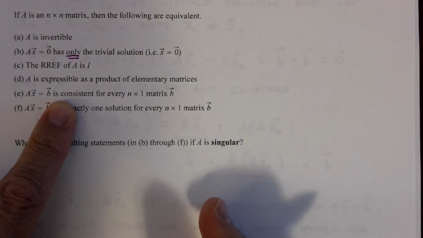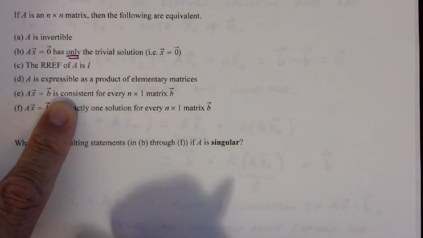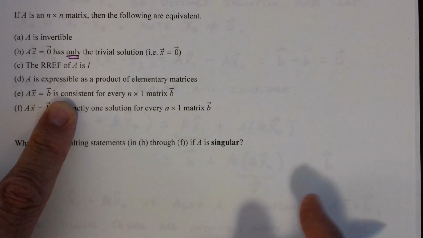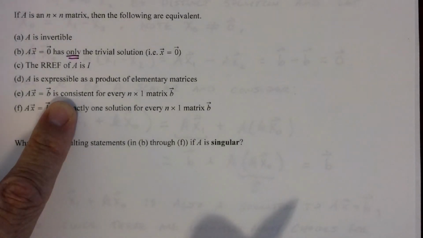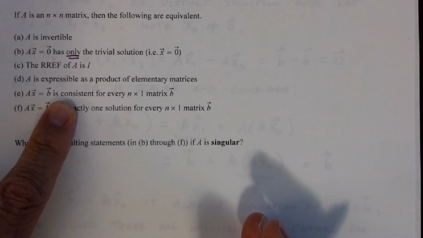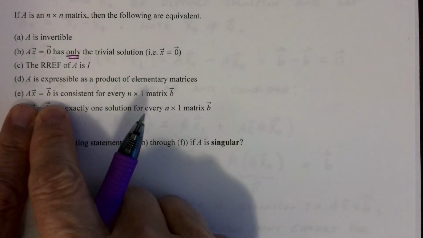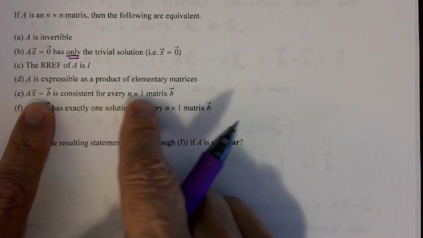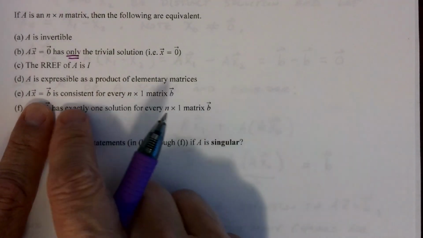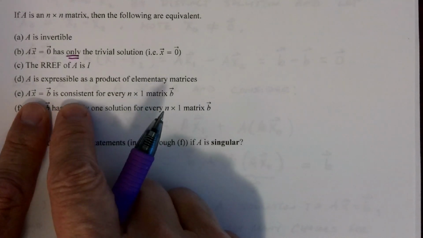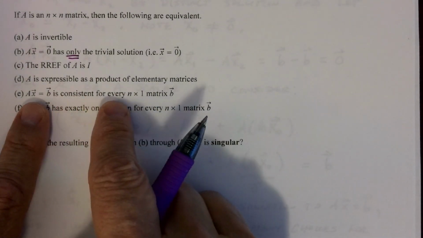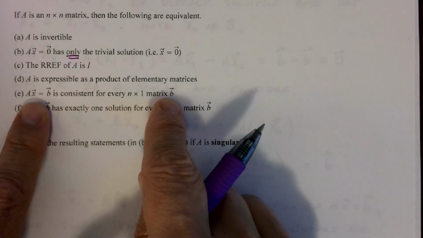Every person is a Tennessee Volunteer fan. Does that mean to disprove that I need to show that everybody is not a Tennessee Volunteer fan? No, I just need at least one person, right? If I find one person that's not a Volunteer fan, then I can't say everyone is a Volunteer fan. So same thing here. If Ax = B is consistent for every n by 1 matrix B, then to make it false, Ax = B is inconsistent for at least one n by 1 matrix B.